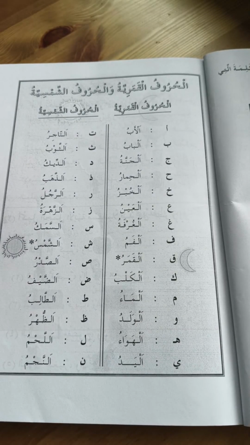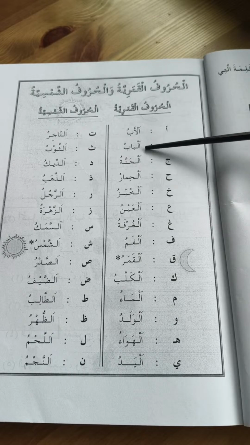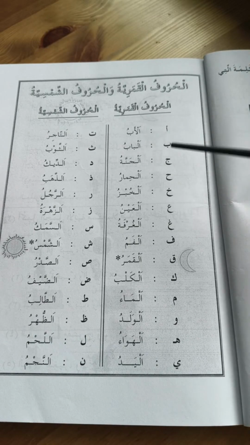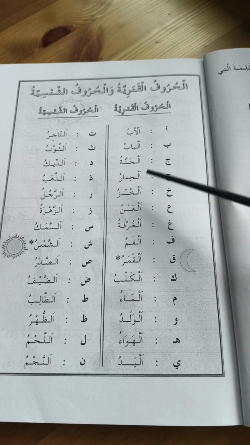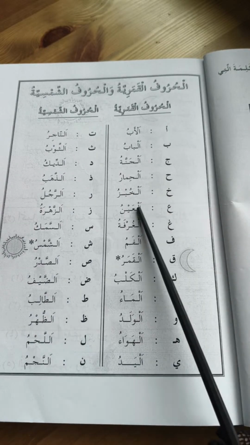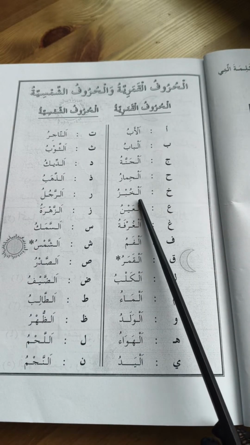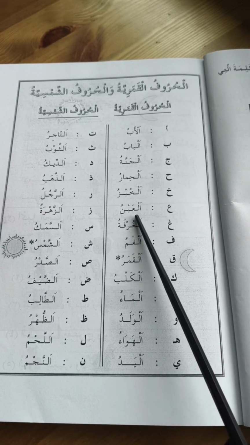So let's have a look at the examples. It's in here. Al-abu, the father. Al-babu, the door. You can hear the al. Al-jannatu, the paradise. Al-himaru, the donkey. Al-khubzu, the bread. Al-ainu, the eye.